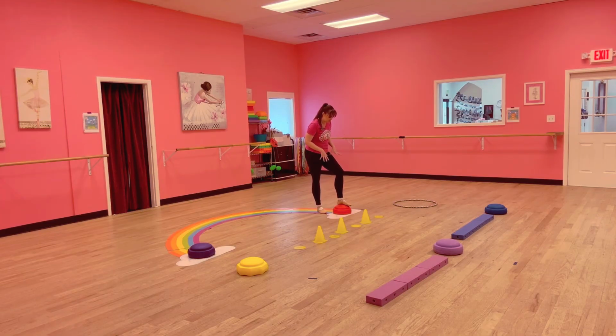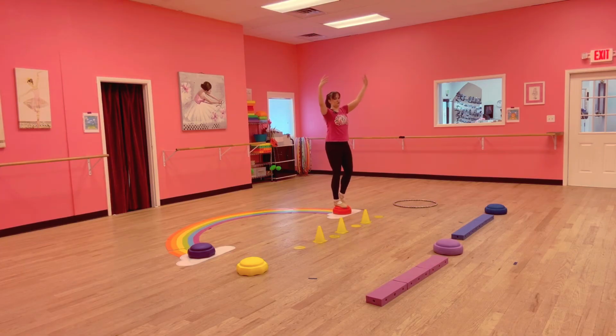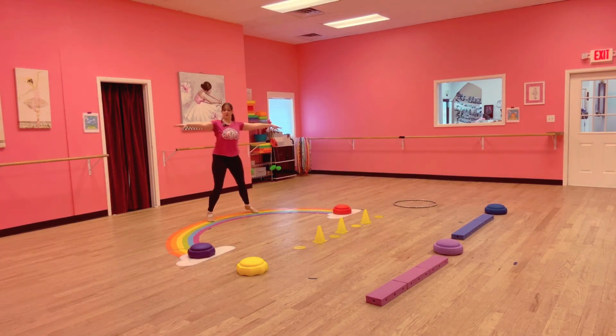Awesome. Rainbow pose. It's going to be light little rainbows. So I like to put on our curvy rainbow arms. And for this, we might start with a coupe rainbow pose. 1, 2, 3. 1, 2, 3. We're going to slide lightly across our rainbow.